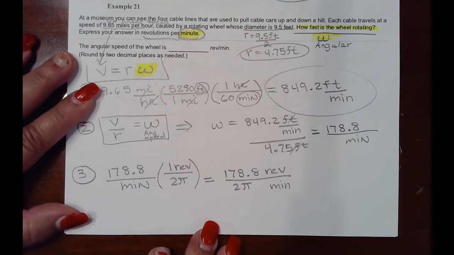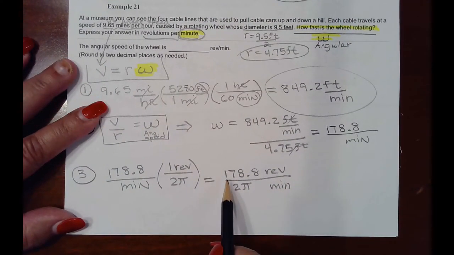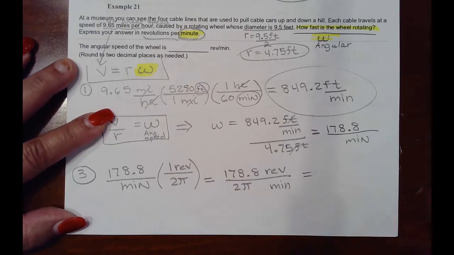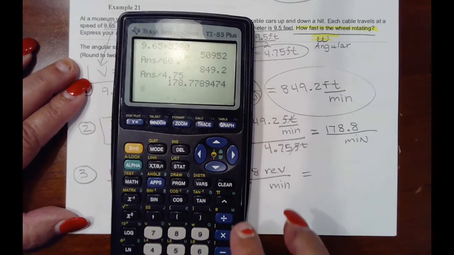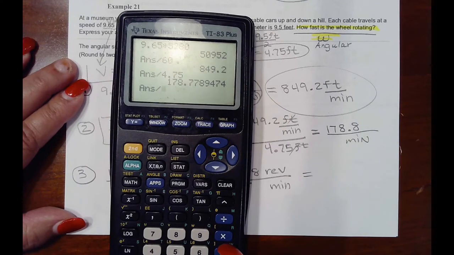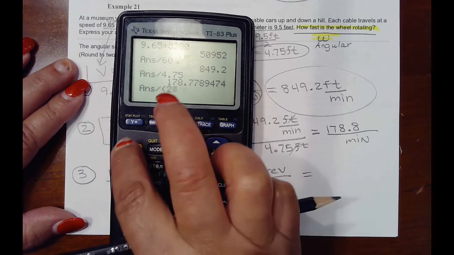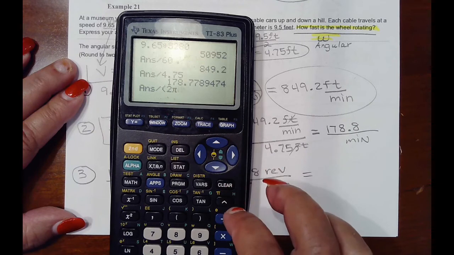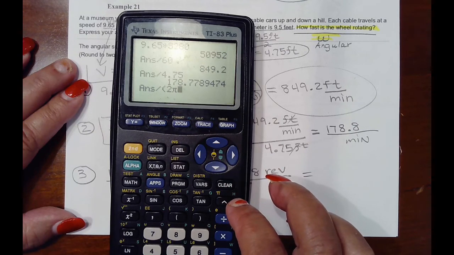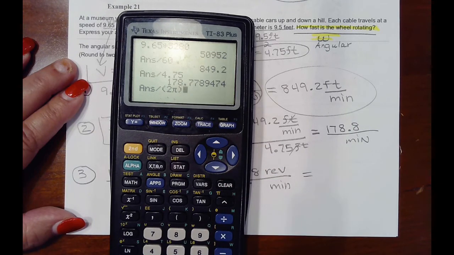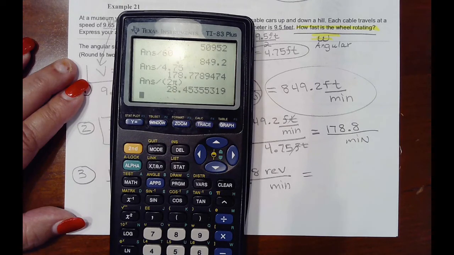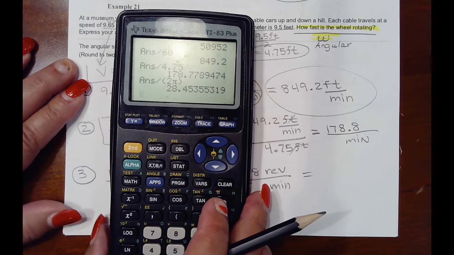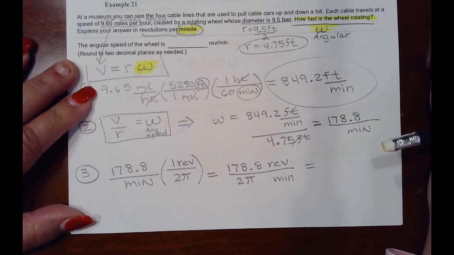Now let's consolidate these numbers in our calculator, so instead of having 2 numbers as a coefficient, we'll just have 1 number: 178.8 divided by 2 pi. I'm going to let it multiply the 2 and the pi first and then divide by that, which is 28.45.